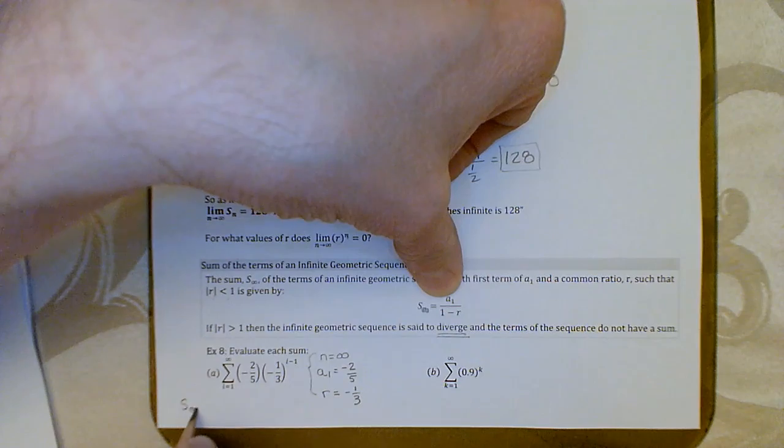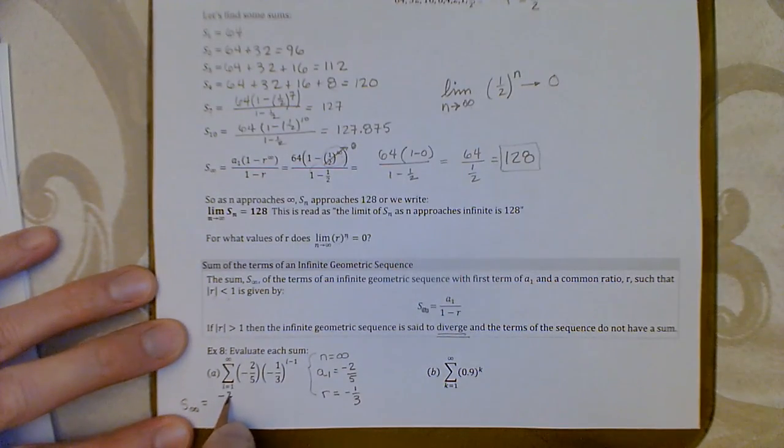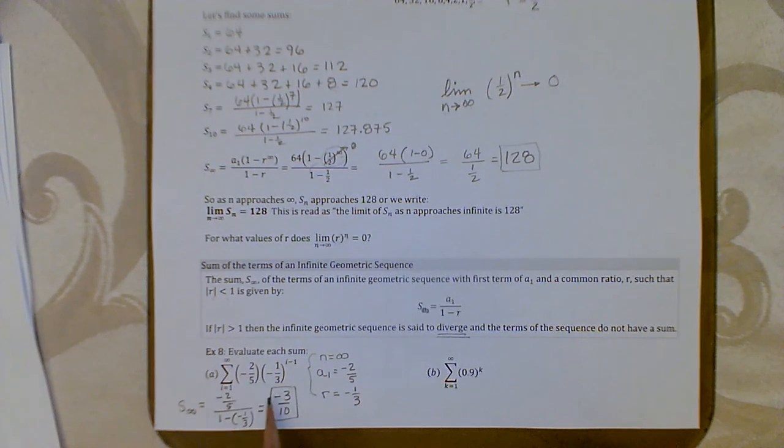S sub infinity is equal to the initial term, which is -2/5, divided by 1 minus -1/3. If you simplify all that, you end up with -3/10. So this thing will converge to -3/10 if we go out to infinitely many terms.